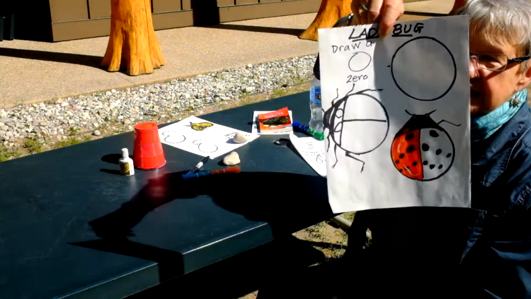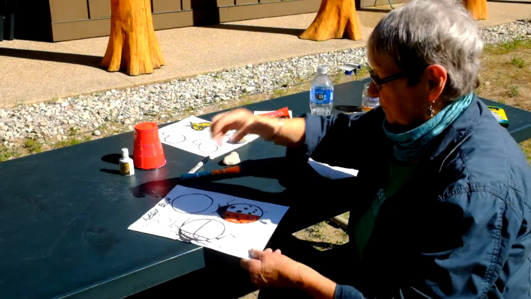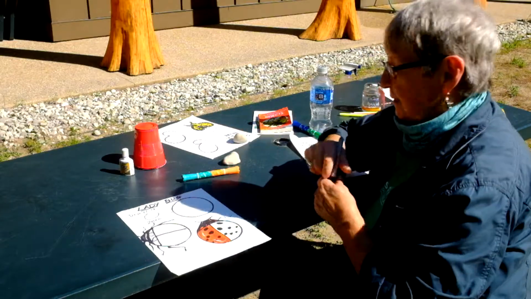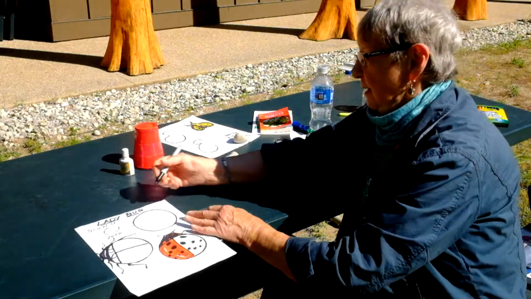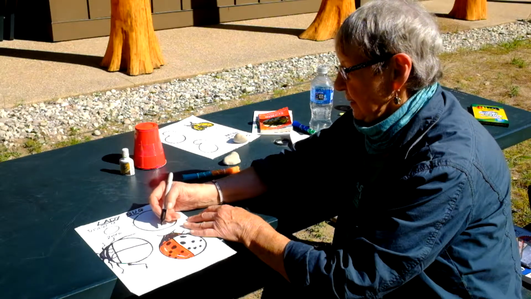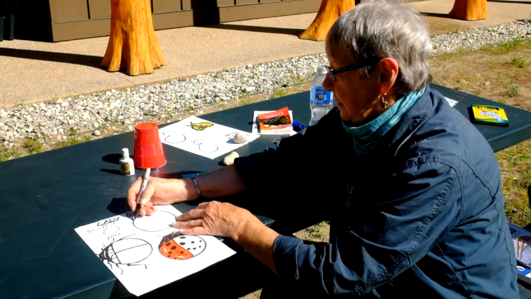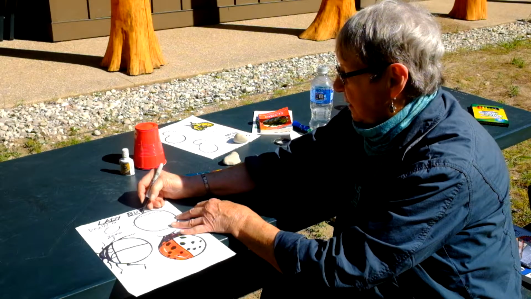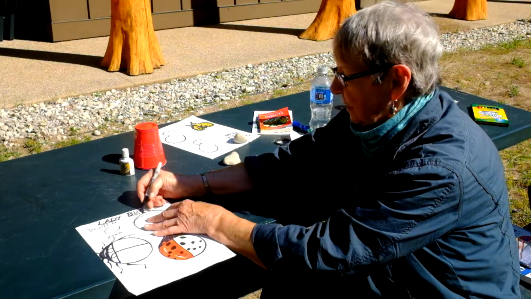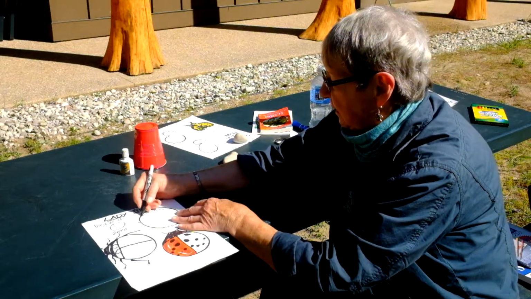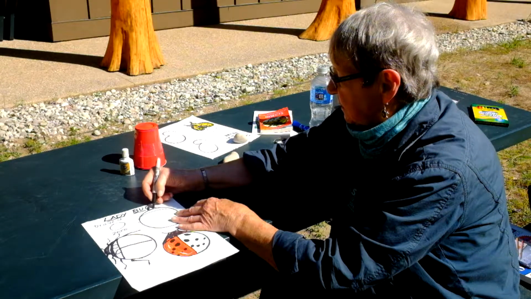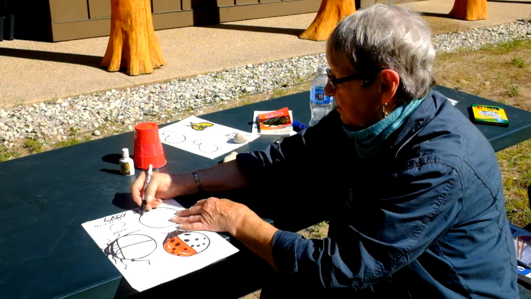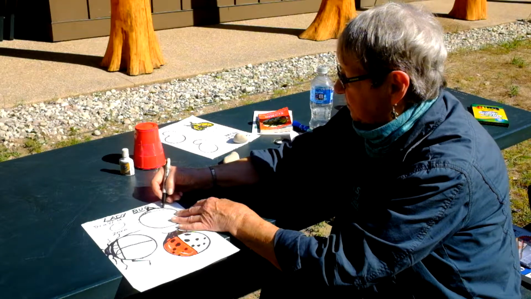So draw a 0. And that'll be our first number. And then we will draw the top part of the bug and a head here. I've drawn it here and here. So the top part of the bug is black and it's shiny.